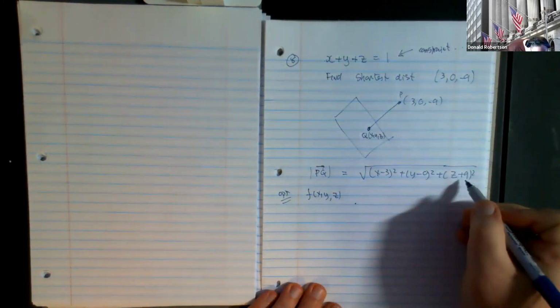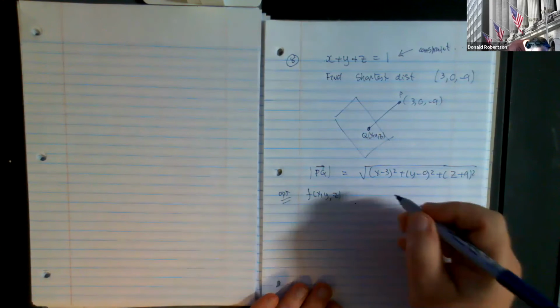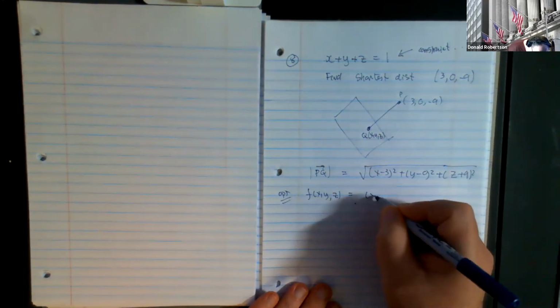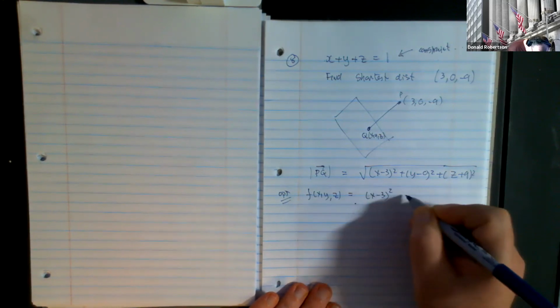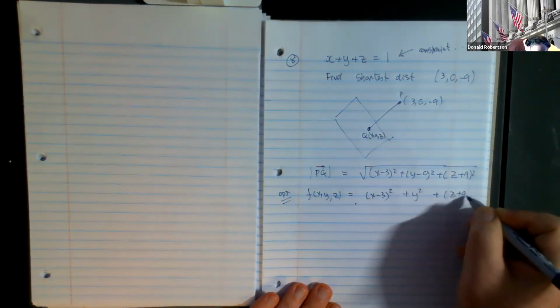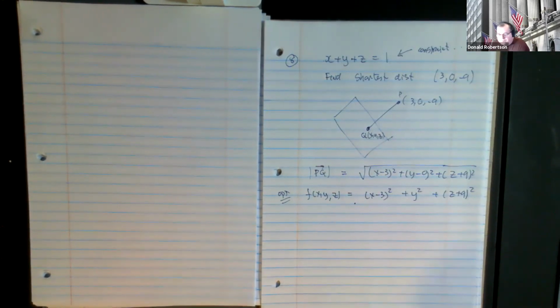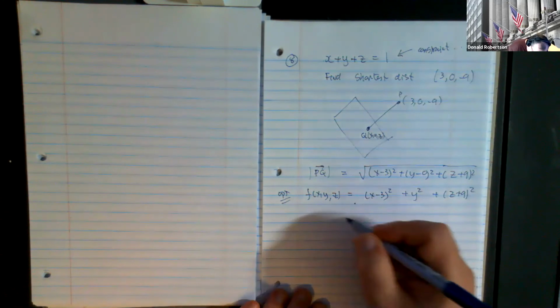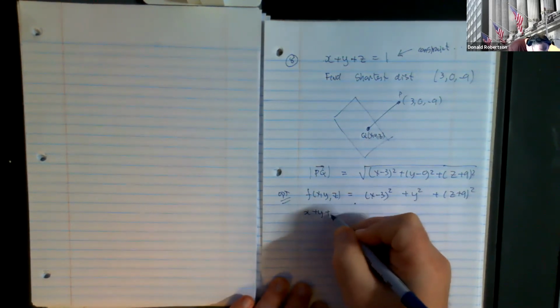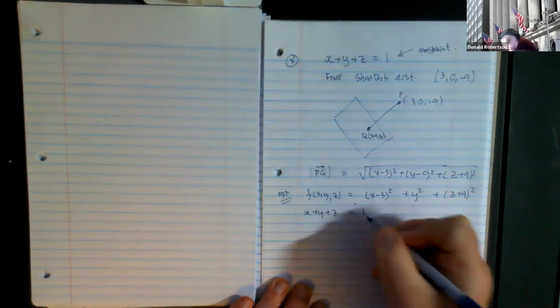Now, if I tidy this up and I pretend that the square root is gone, all we get is X minus 3 squared plus Y squared plus Z plus 9 squared. And it's probably just worthwhile leaving that alone. And it's subject to the constraint that X plus Y plus Z equals 1.